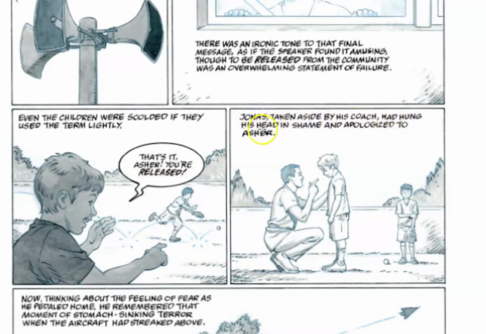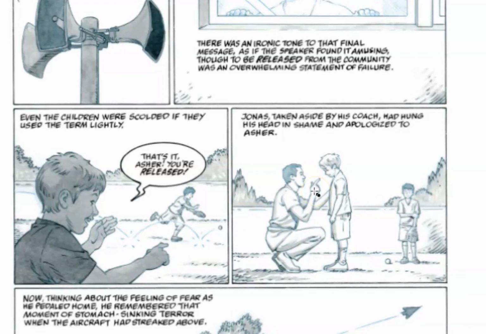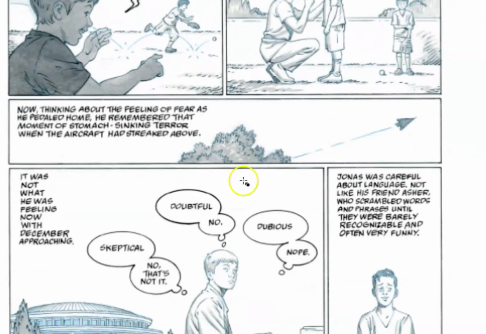Then it says, Jonas, taken aside by his coach, had hung his head in shame and apologized to Asher. So this is Asher, and this is Jonas. So they're obviously friends playing at the time. And this is the school teacher pointing at Jonas in the face and apparently explaining to him that this is a serious thing and we don't make jokes about it. And it says, now, thinking about the feeling of fear as he pedaled home, he remembered that moment of stomach-sinking terror when the aircraft had streaked above. So again, we see the aircraft streaking above.